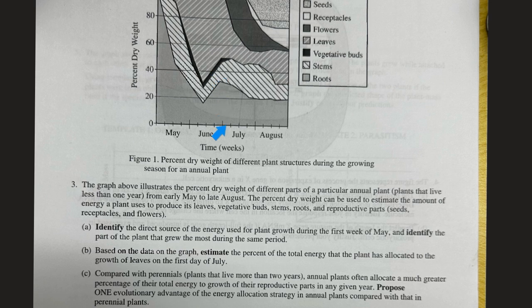Is that correct? Do you agree? Yes. Wait, am I wrong? This is the first day of July here. This is the first day of June here. This is the first day of May here. Do you see that? Yeah. Oh, the increment. Yeah. All right. And this is the first day of August.